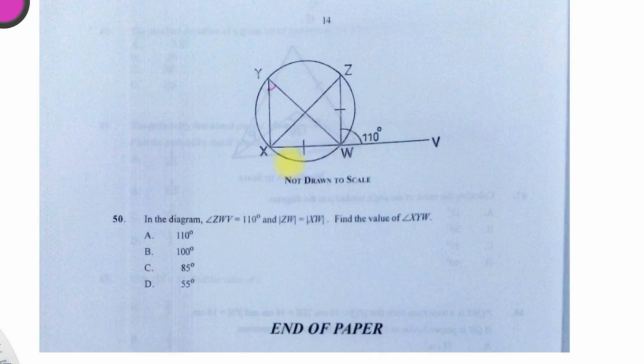The theorem we identify here is angles formed by the same arc. So we say that the arc, or chord, XW is forming this angle at the point Y, and it is forming this same angle at Z. So it means that angle XYW is equal to angle XZW. So we have to find this.